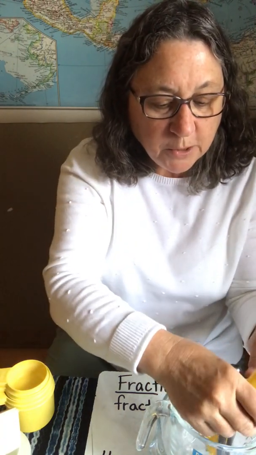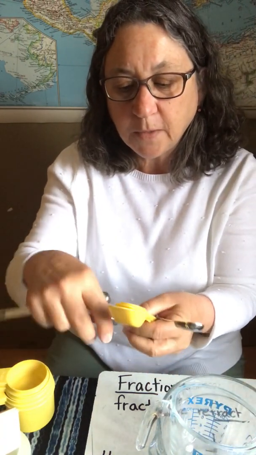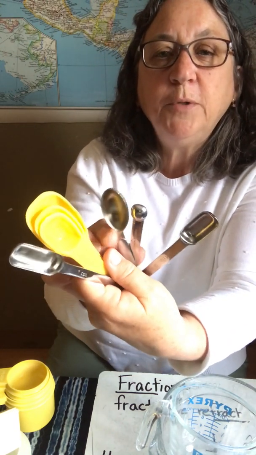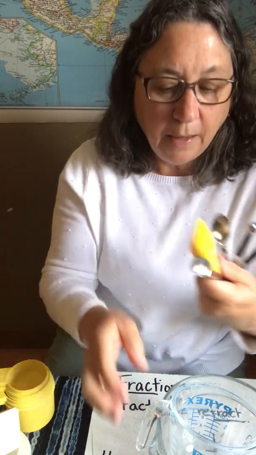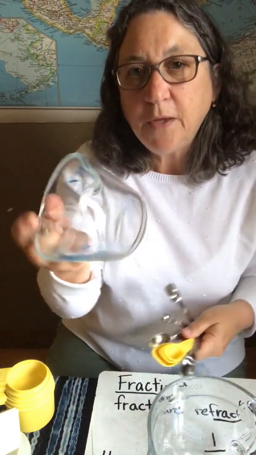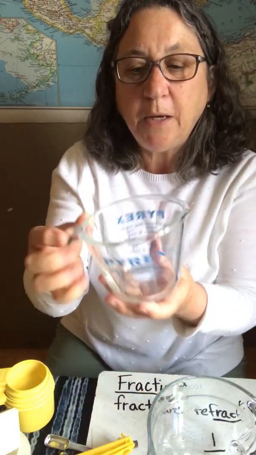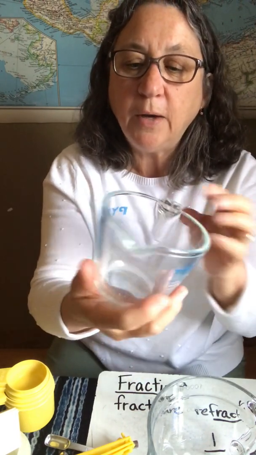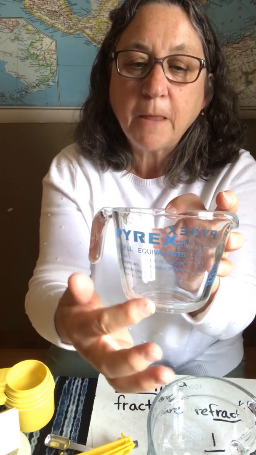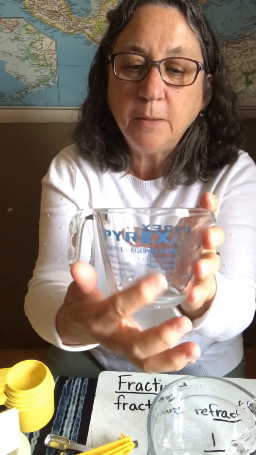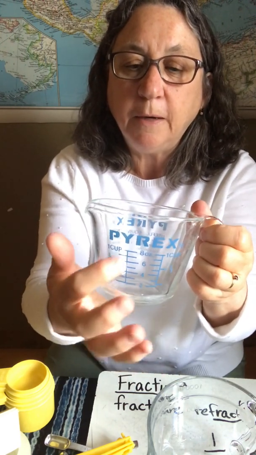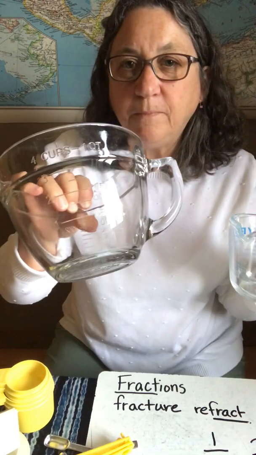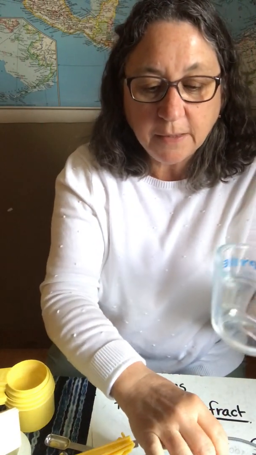But there might be some spoons in the cupboard or in a drawer that look like this, and they have fractions on them too. And additionally, there are cups like this in many people's houses that have fractions written on the side. They also have the other system, the metric system on it. We will be dealing with the side that has the fractions on it. I have a bigger one. I have many different sizes of these.